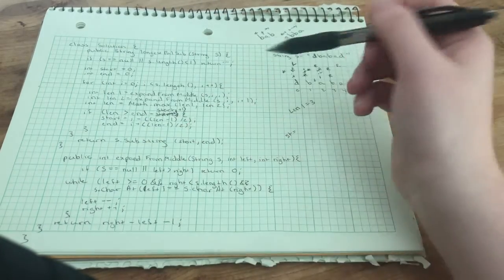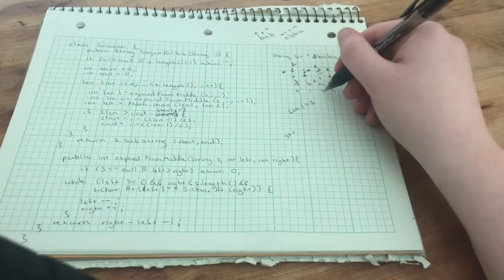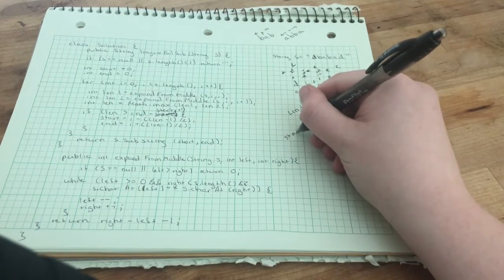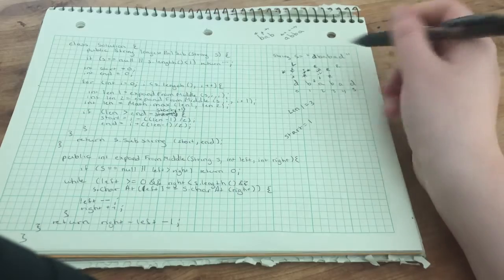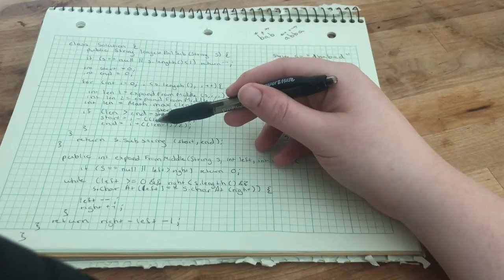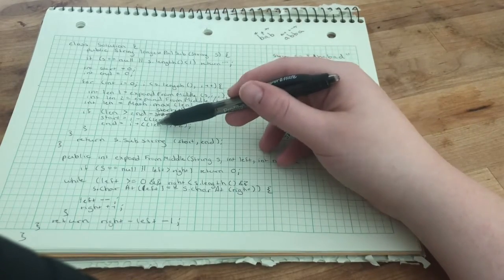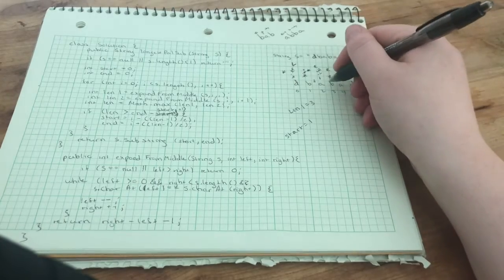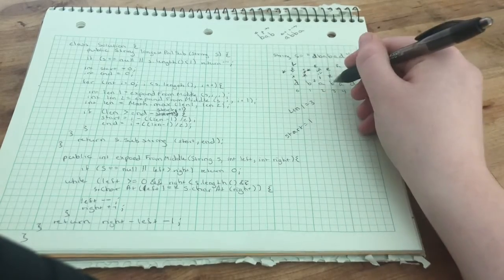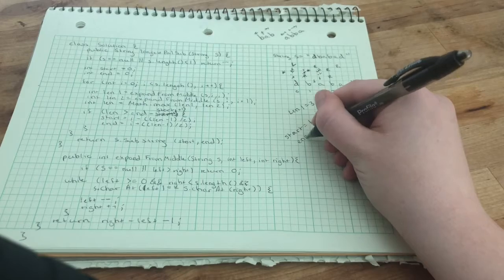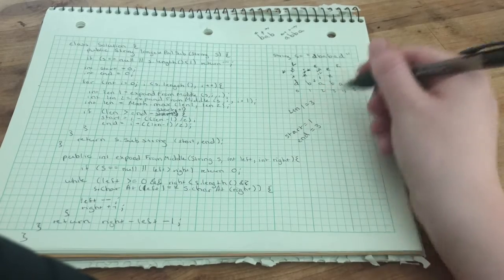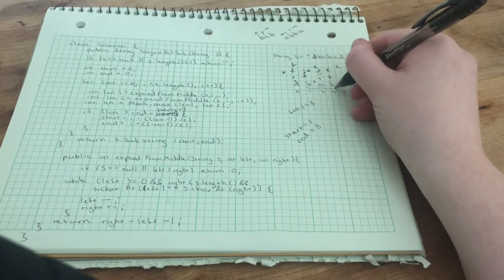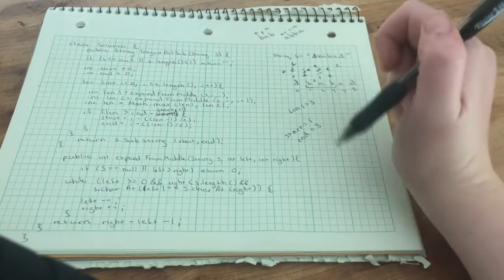So I minus 1, and my I is at 2. So start equals 1. And then again we get 1, so 2 plus 1 is 3. So this would be the palindrome for that.